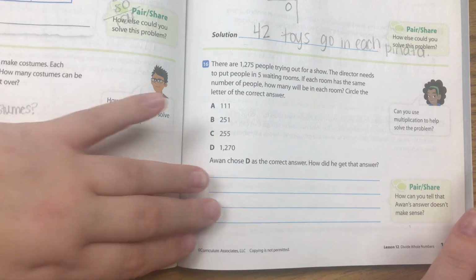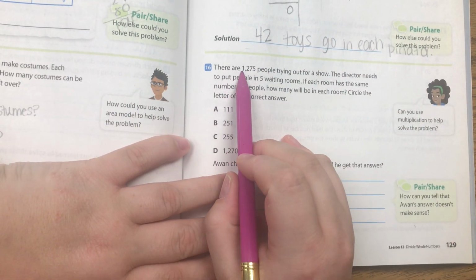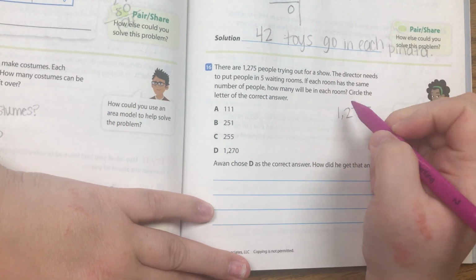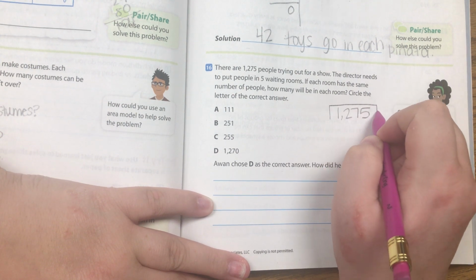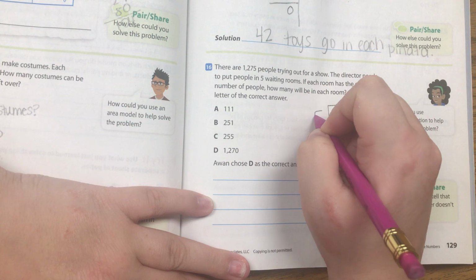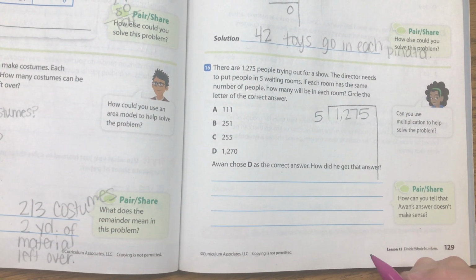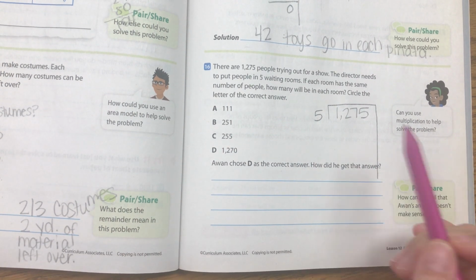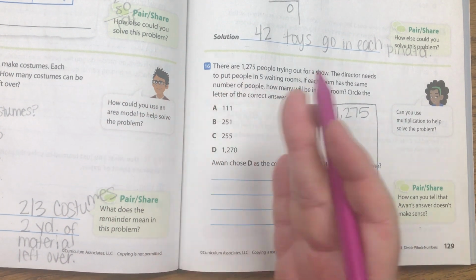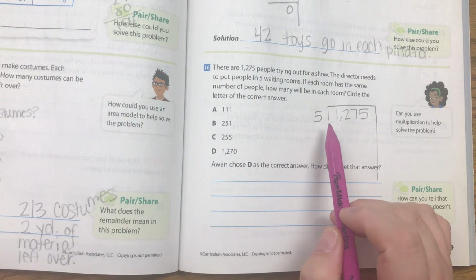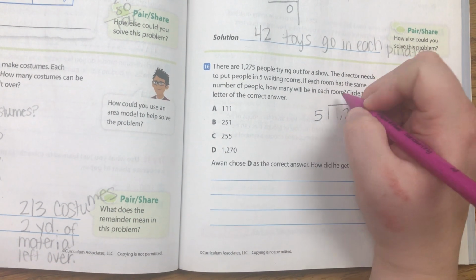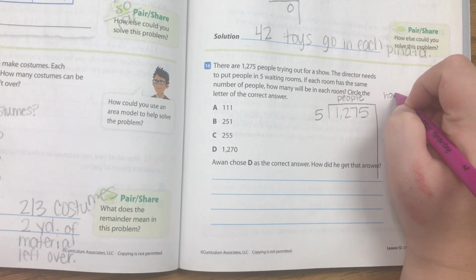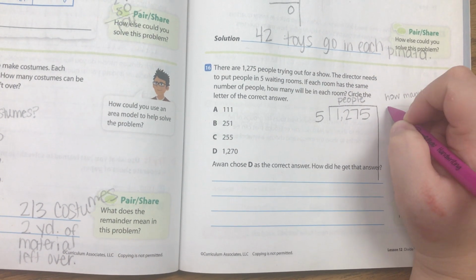All right, let's try this again. There are 1,275 people trying out for a show, but they have 5 waiting rooms to put people in. And they don't want to put 2 people in one room and 7 in the other, and then stick all the other 1,000 people in one room. So we're going to put them in equal rooms. So let's see what we can do. If this is our amount of people, this is our room, and this is how many people in each room.